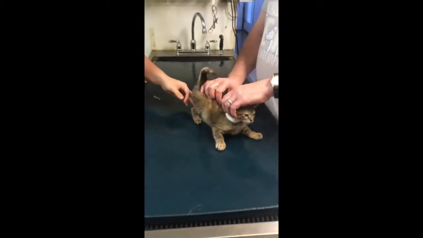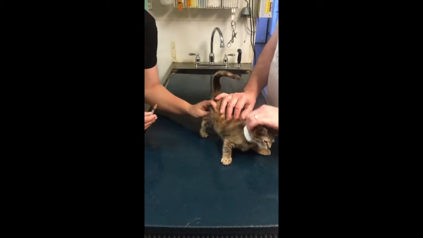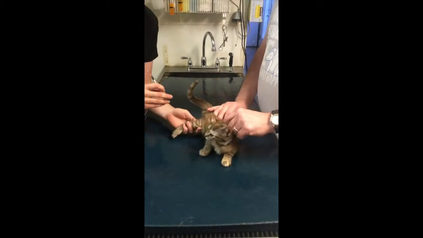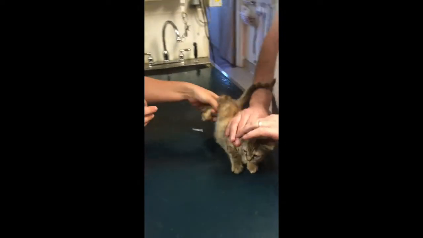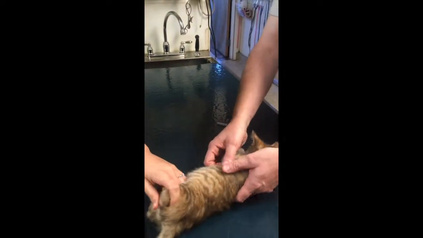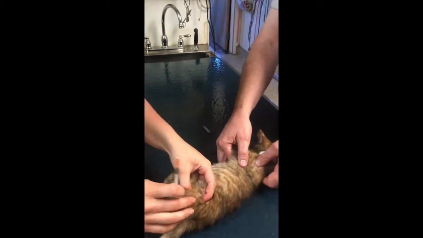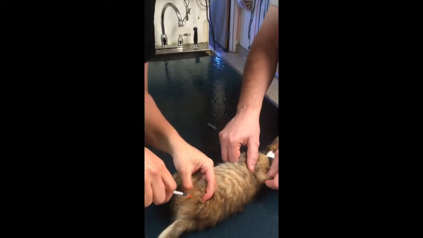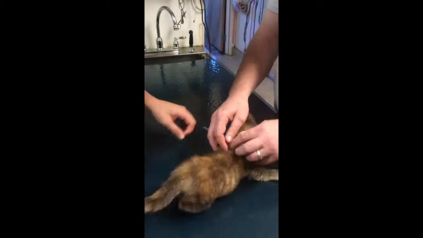What I'm going to do is go ahead, back muscle, making sure to avoid the sciatic nerve that runs back there. Come on, Zinnia. What I'm going to do is go ahead and inject. Pull back, make sure I'm not in a vessel, and give the injection. And that's our IM induction.